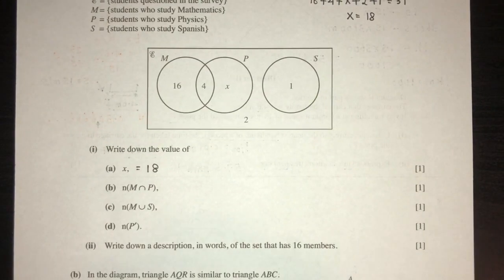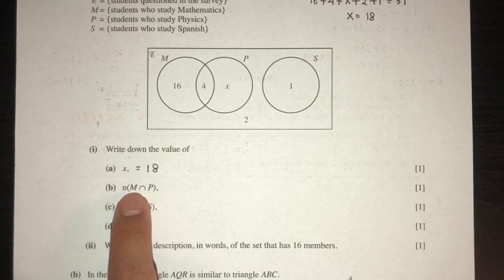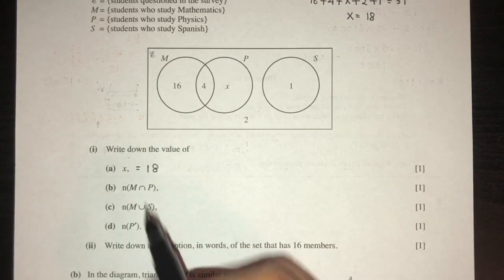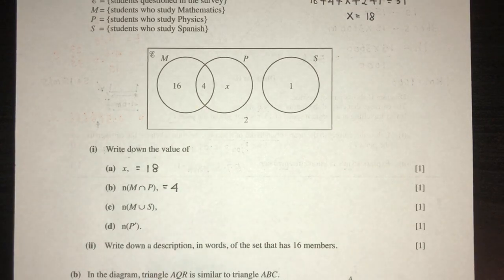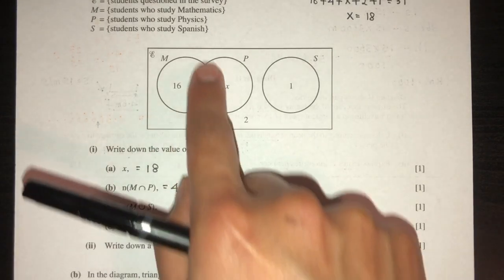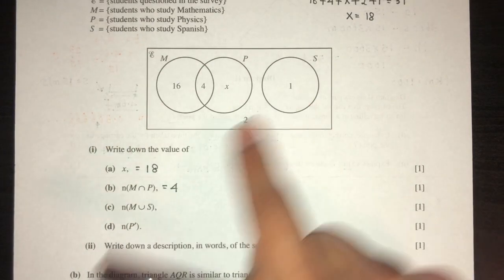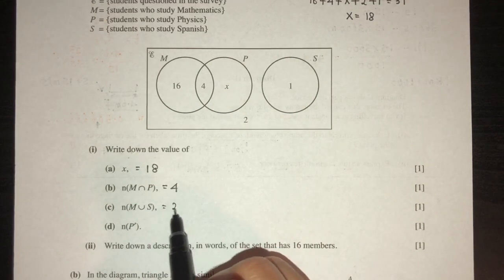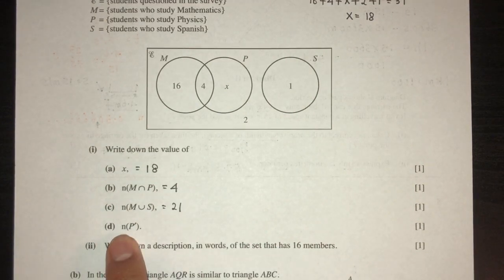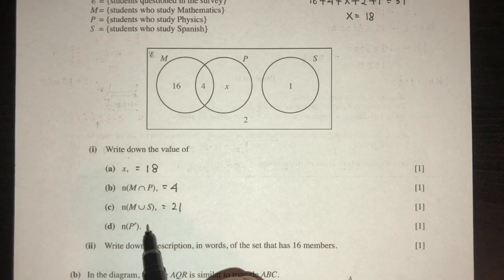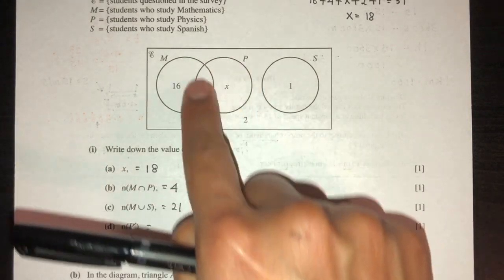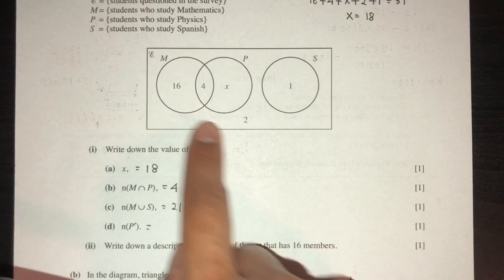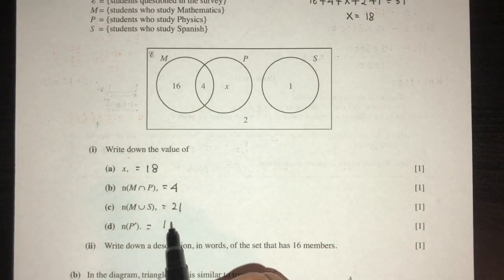Now part B, we have to find the number of elements in M intersecting P. So as you can see, it will be 4, right? Between those two. Now M union S, so everything in M, union S, the number of elements is 16 plus 4, 20 plus 1 is 21. Now P prime, outside of P, is what? Number of elements will be, P is this one, outside will be 16, 2 and 1. So that will be 19.